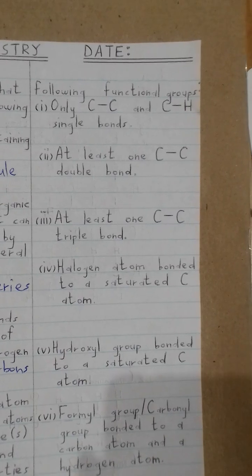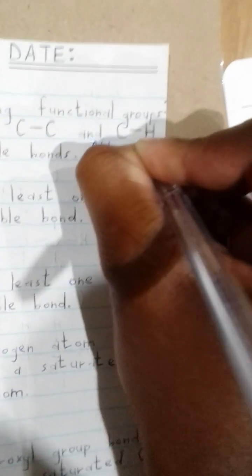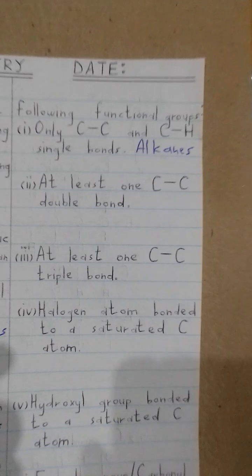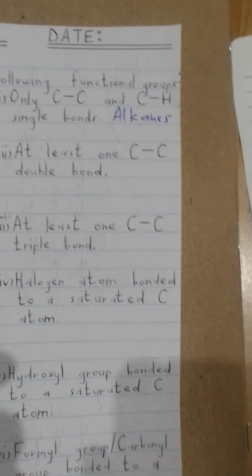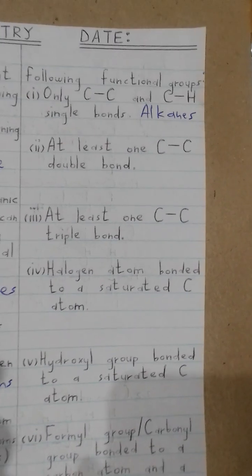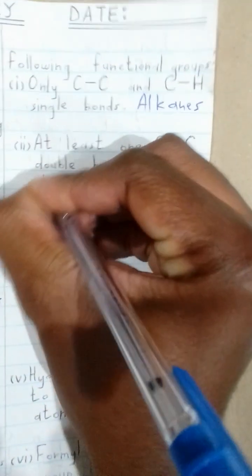Carbon-carbon and carbon-hydrogen single bonds is alkanes. Roman numeral 2, at least one carbon-carbon double bond. Remember, when you have one carbon-carbon double bond, it's an alkene. Alkene or alkenes.